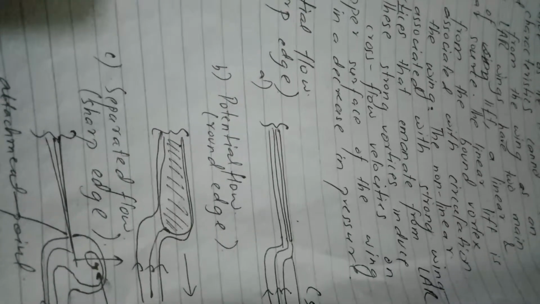So with more information, obviously there is lift on the wing, because of linear lift and non-linear lift. The linear lift is derived from the bound vortex flow associated with circulation around the wing. Okay, and the non-linear lift is associated with strong wingtip vortices that emanate from low aspect ratio wings. Okay, these are the two different concepts. These strong vortices induce strong cross-flow velocities on the upper surface of the wing, resulting in a decrease in pressure. This is how it has been explained, and I hope these are very good concepts that have been delivered.